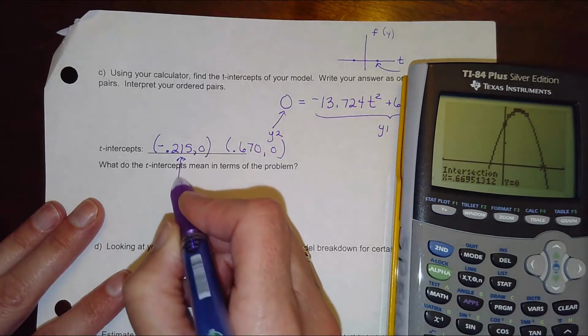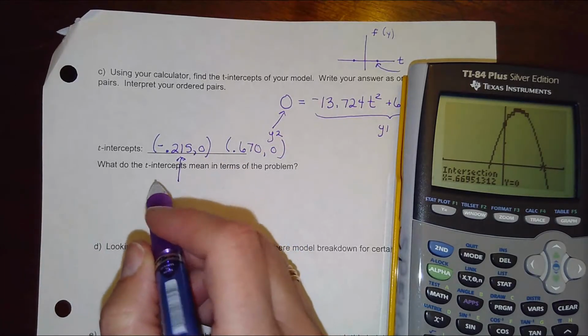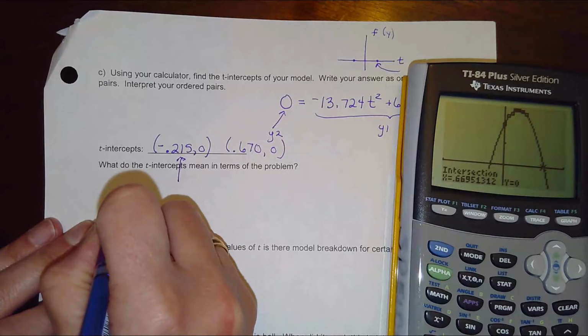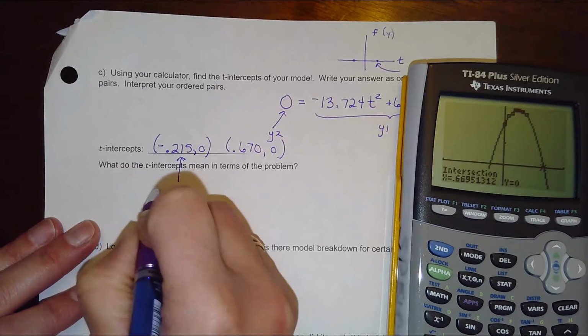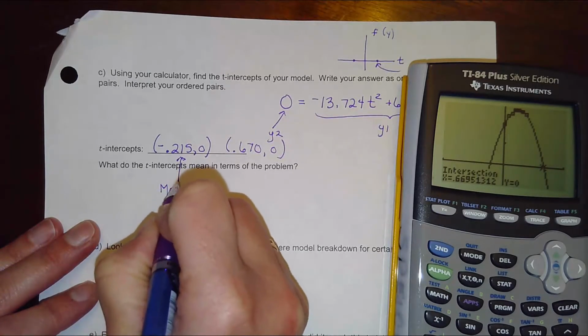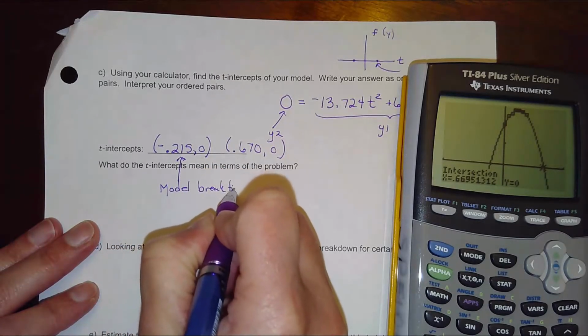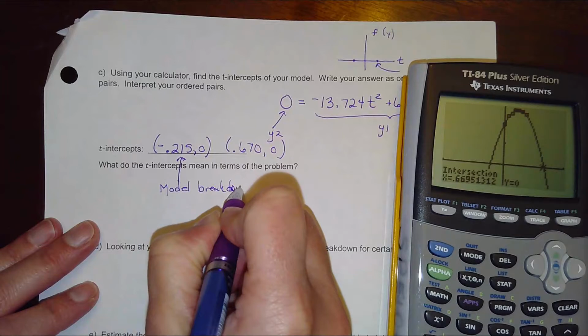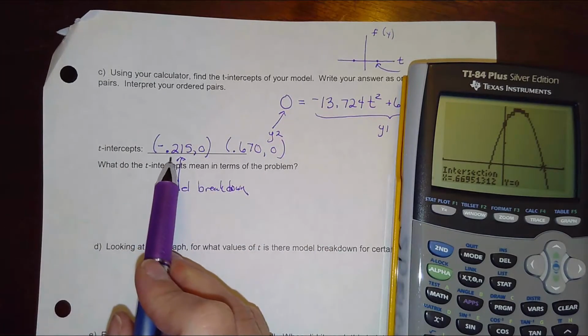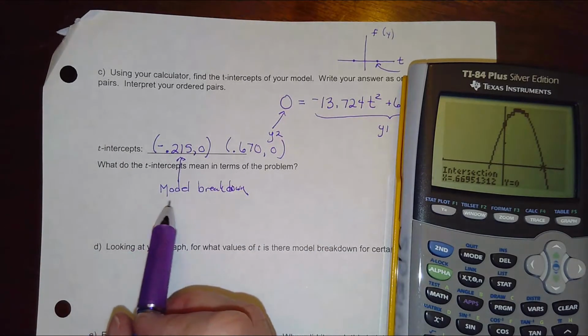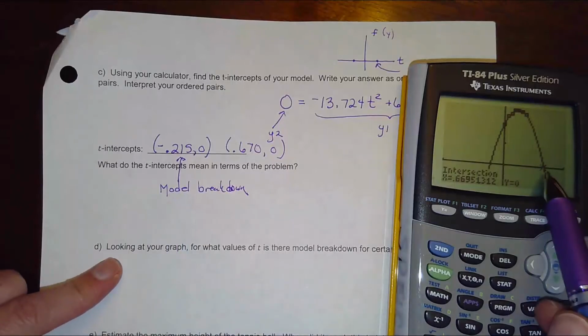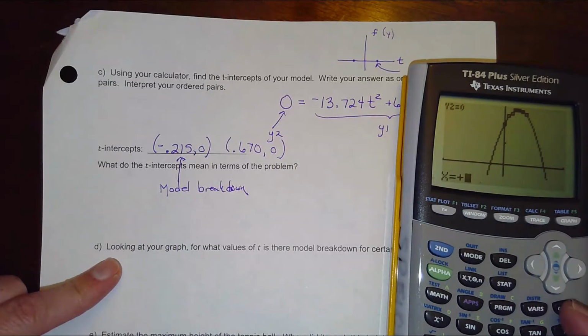We can't have a negative time when we talk about throwing a ball up in the air. So the first point is model breakdown. You can't have a negative time value at -0.215 seconds. That makes no sense for this problem. But this one definitely makes some sense.